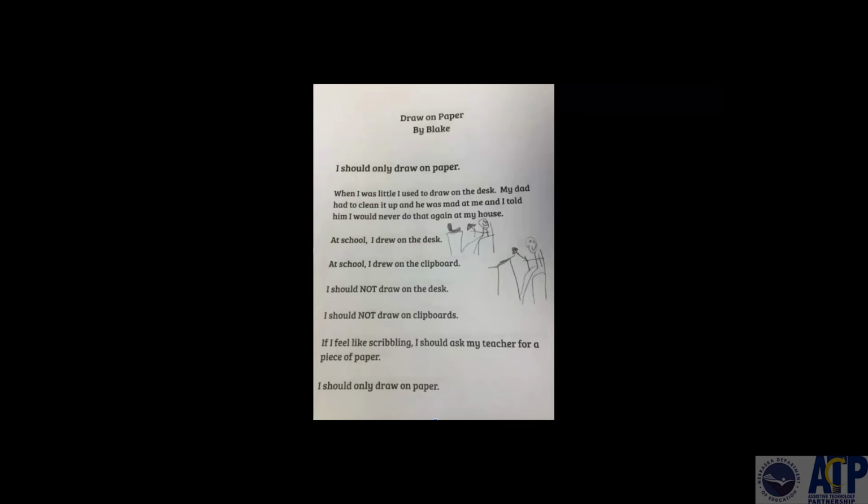Blake told me that he knew he wasn't supposed to draw on the desk and that he should only draw on paper. And so we decided that we should write this information down so that he could refer to it. Blake was a reader, and he could read the text here. And this is the story that he dictated to me.